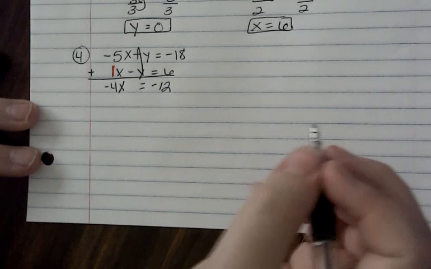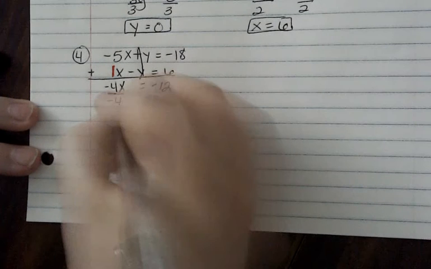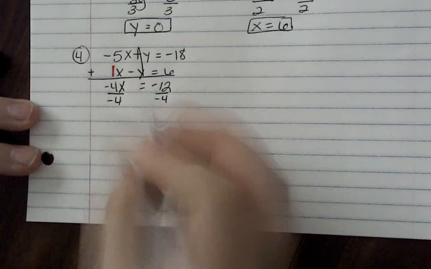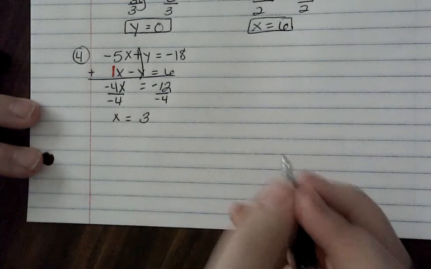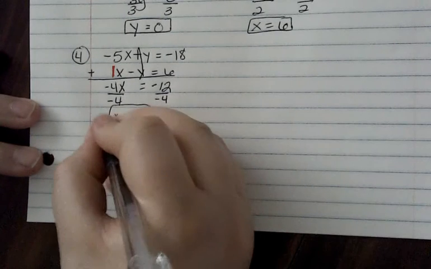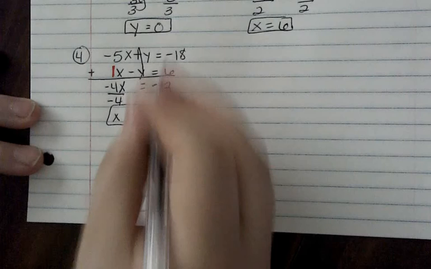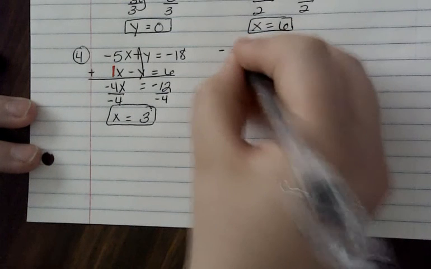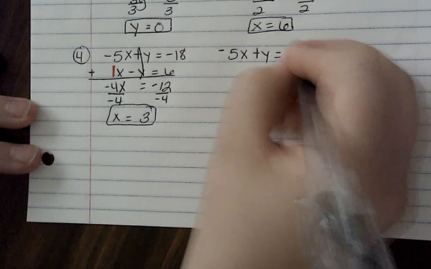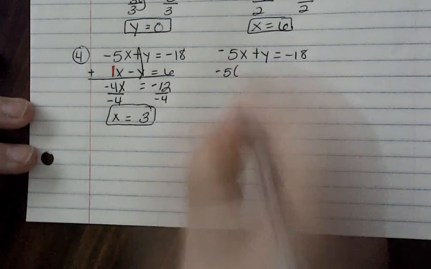Now, to get the x by itself, I'm going to divide both sides by a -4. x equals a +3. So now I'm going to plug 3 into one of my equations. It doesn't matter which. This time I'm going to choose the top equation. So I'm going to plug in a 3 for my x value.